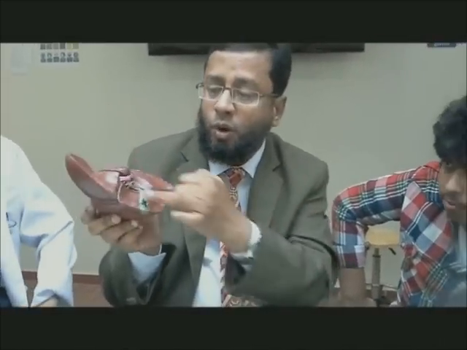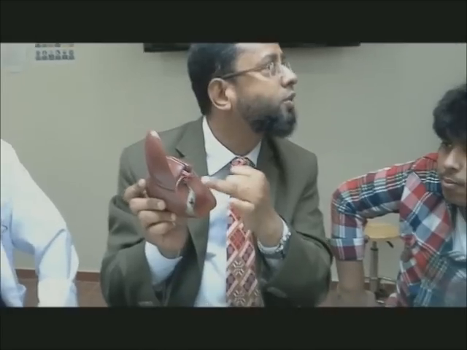C-A-U-D-A-T-E, caudate lobe. The other is quadrangular. This is quadrangular, having four corners, four sides. Quadrangular. So this is called quadrate lobe. Quadrate lobe, yes.